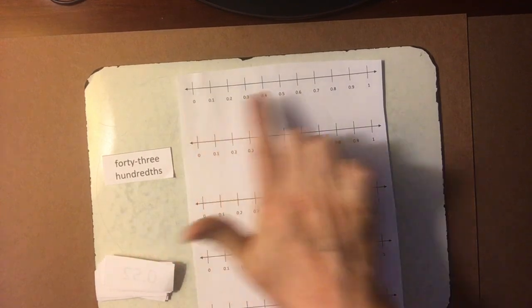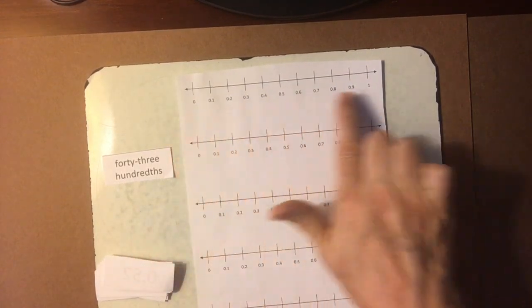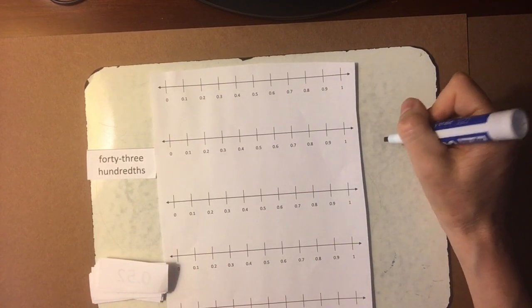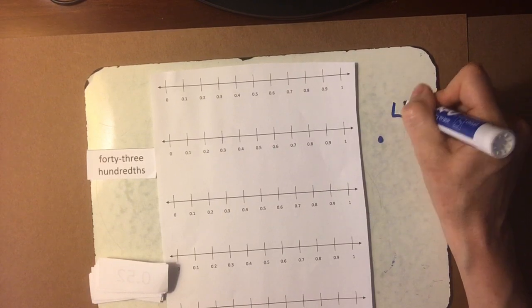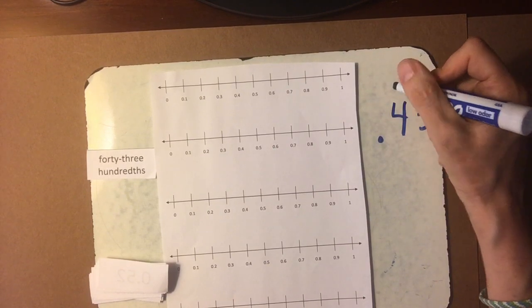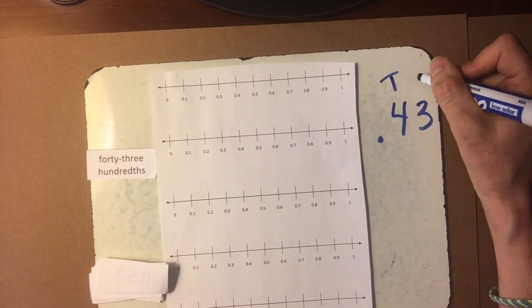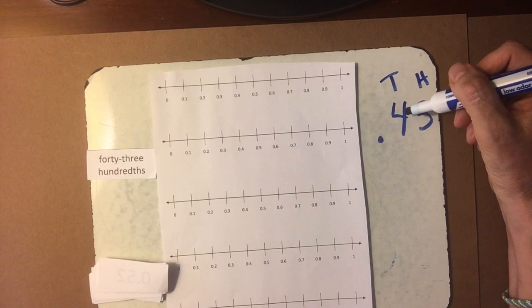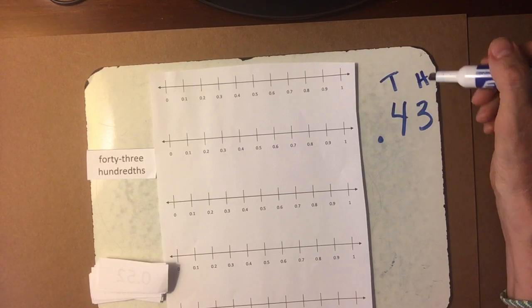And what I see here is I don't see hundredths, I see tenths. I see 0 all the way to 1, and this is 1 whole going all the way up. But I don't see hundredths. So where am I going to put my 43 hundredths? And that's where I want you again to be thinking about place value. So if we have 43 hundredths, you're going to remember that this is tenths and this is hundredths, right? So we have 4 tenths, and we have 3 hundredths.